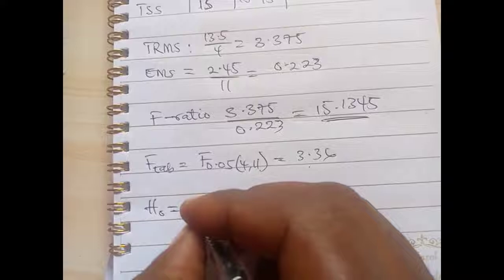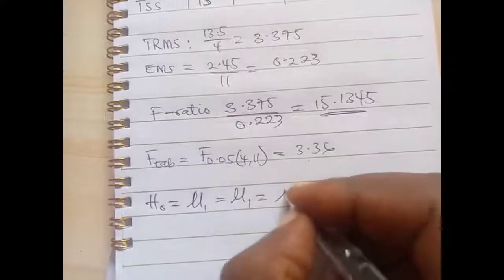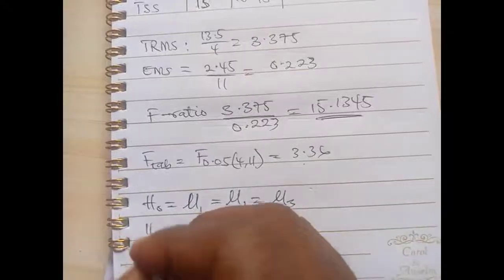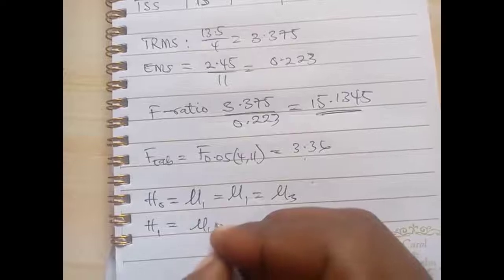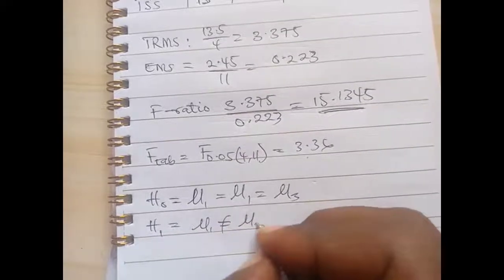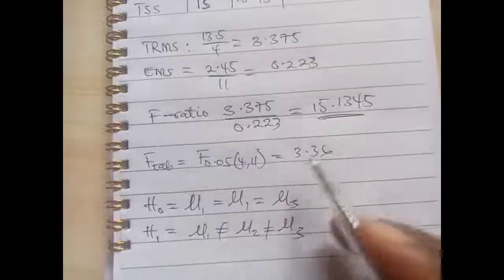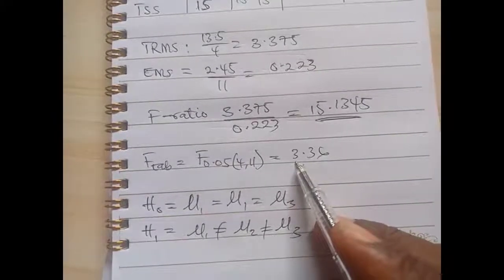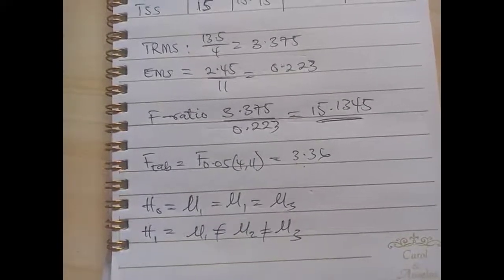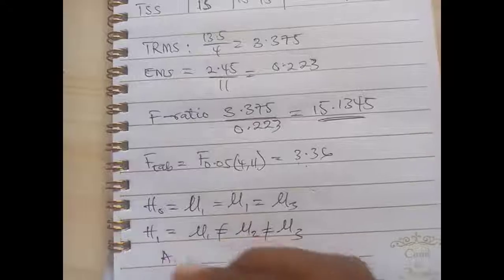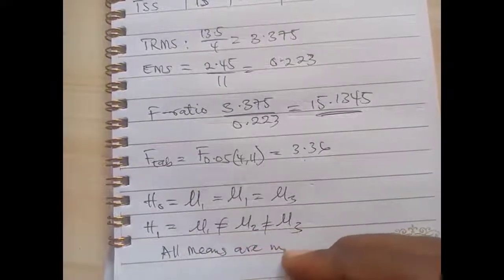So mu1 equals mu2 equals mu3 and so on, while the alternative says that all means are not equal. So since this is greater than this, we reject the null hypothesis, and accept the alternative and conclude that all means are not equal.